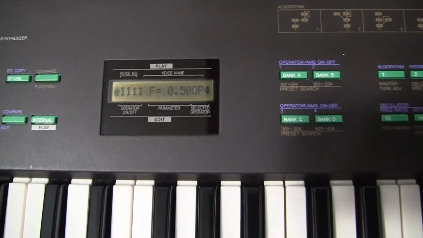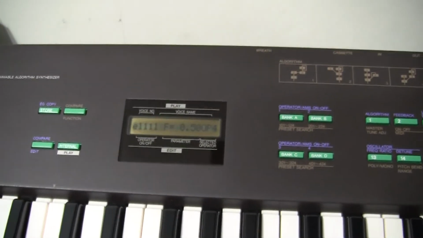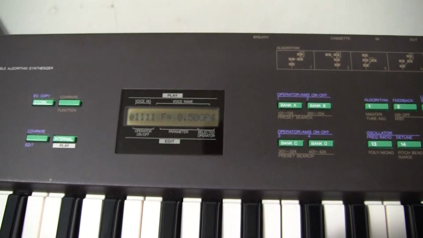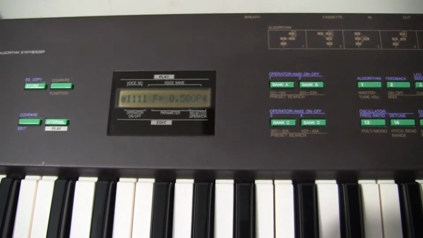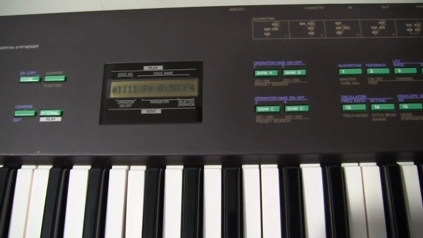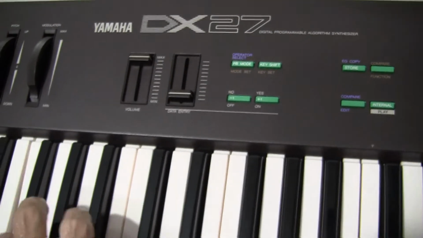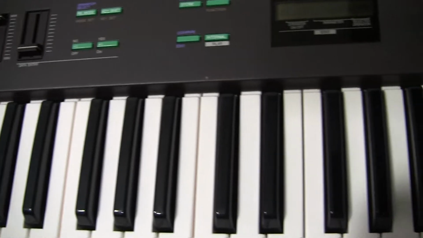Right. Now if you touch your keyboard at this point, having taken off the vibrato and changed our organ sound, we're going to get a very high pitched noisy metallic sound.